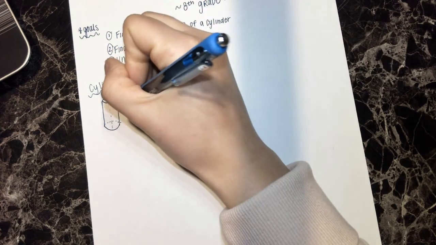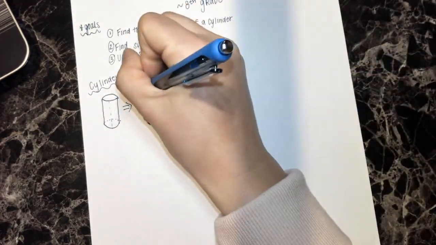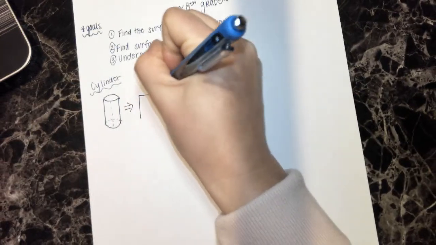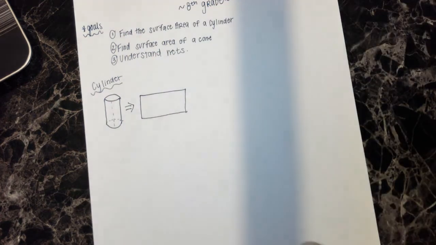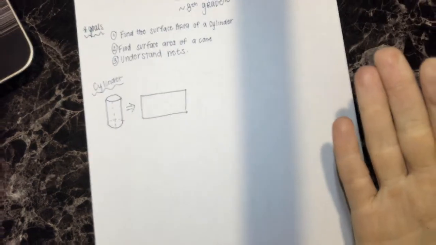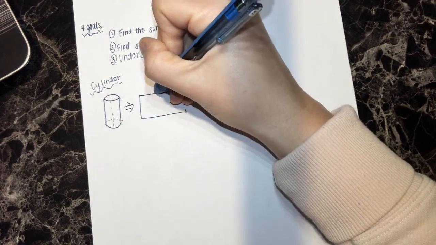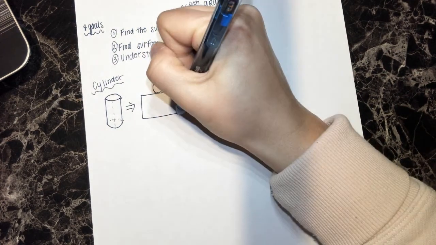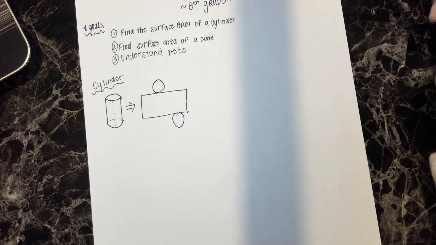So your cylinder, if I would transform this out, this is that long piece that wraps around. If you ever have a paper towel roll and you cut it straight down, you open it, you're going to have a rectangle there, okay? Now, on each top, I'm going to have identical circles. They can be anywhere as long as one's on the top, one's at the bottom. If I would roll this up, it would make a complete cylinder.